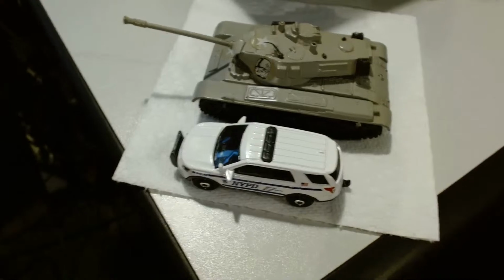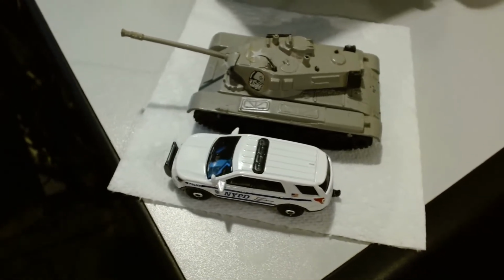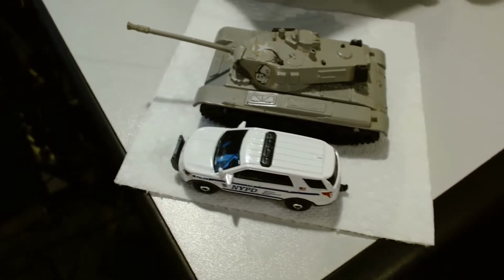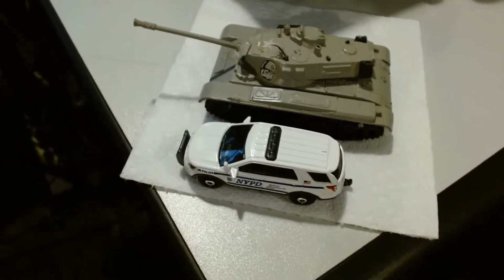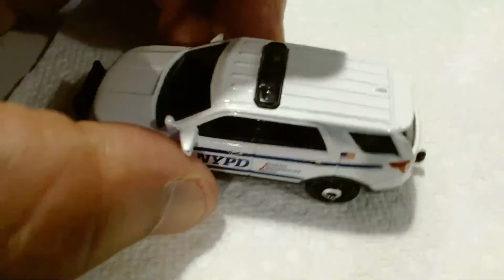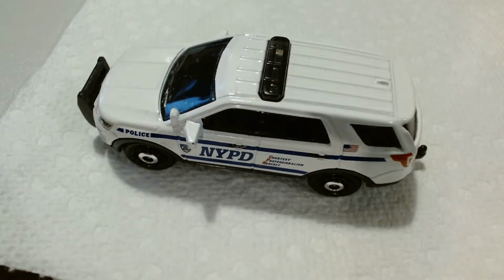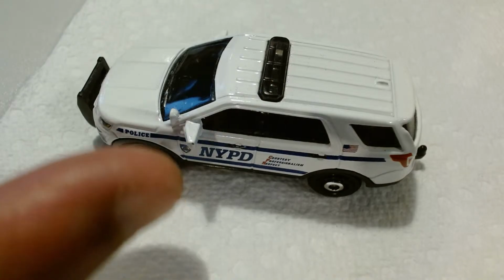I think this tank might be a little smaller proportionally. It should be a little bit bigger than a vehicle. So this actually might be one... The tank probably is 1/87 scale. Yeah, it is probably proportionate to that.